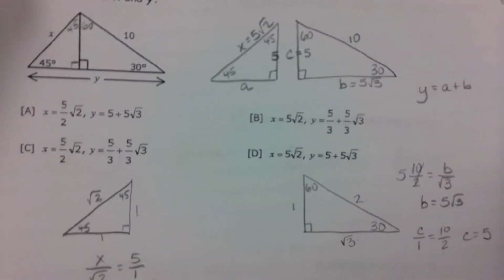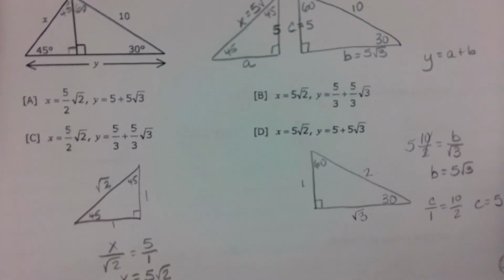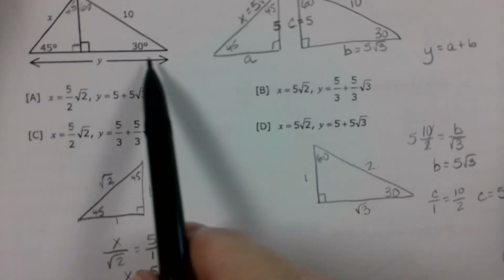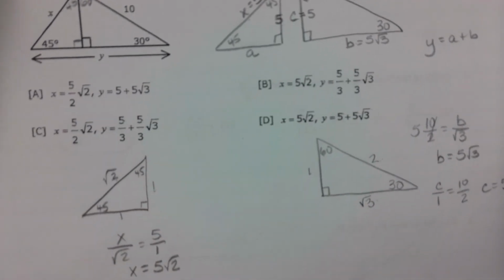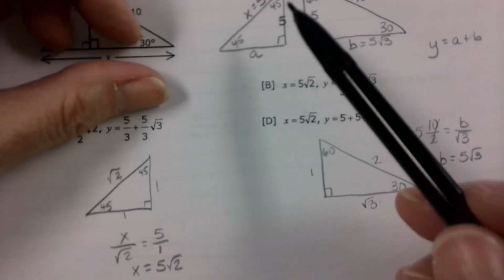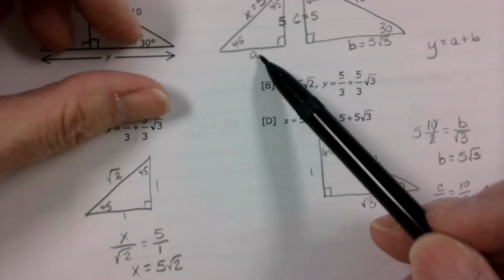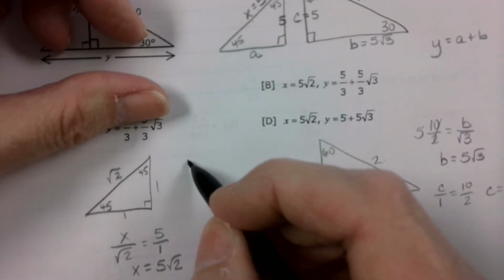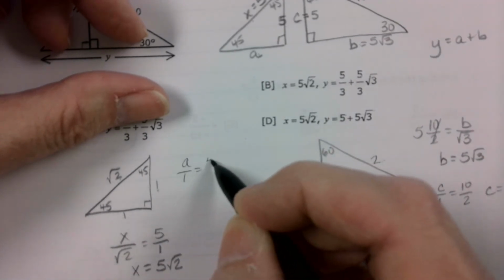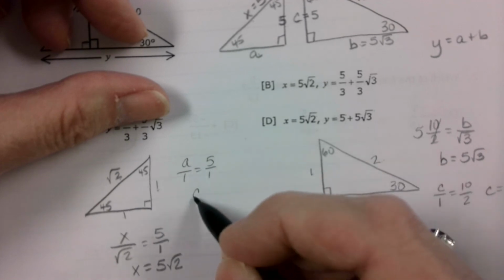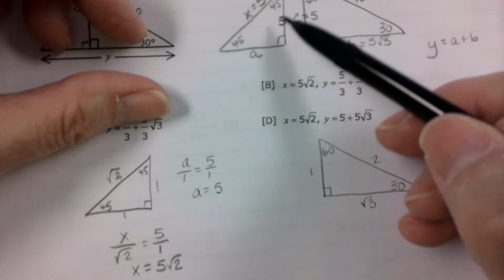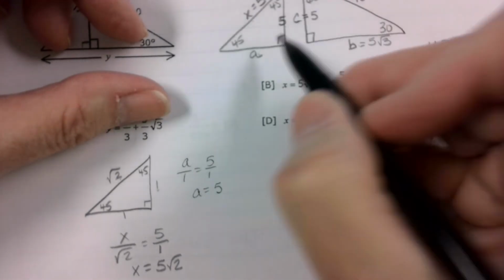So this is 5 times the square root of 2. So I can put that back on my triangle. I need to find a so that I can figure out what y is, don't I? Right? So looking back here, a is to 1 as 5 is to 1. So of course that means that a is 5, right? And of course that makes sense because this would be isosceles.